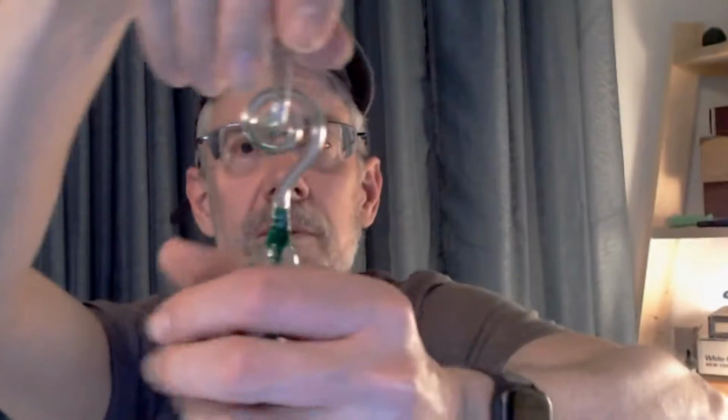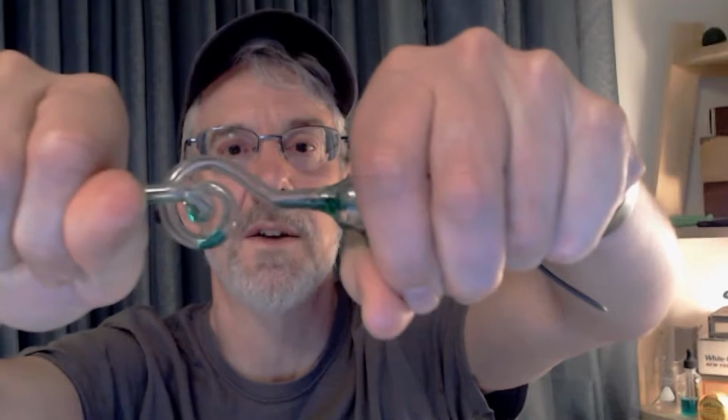Hold it vertical and hold both sides. Do you mean hold it horizontal, or like this would be horizontal? If you hold it like this, see this tube here on the end? That's where it has to push up. So if I'm holding it horizontal, it can't push it up there.